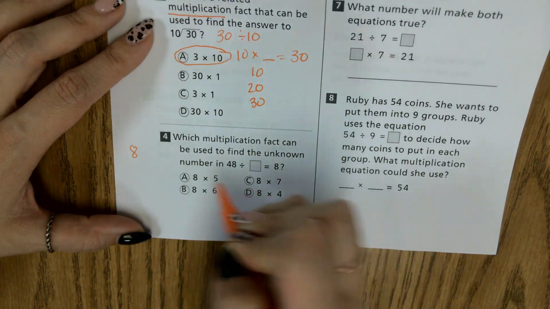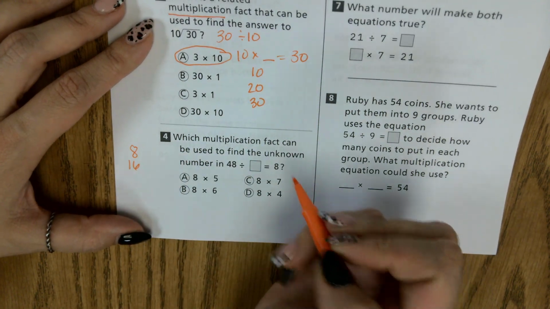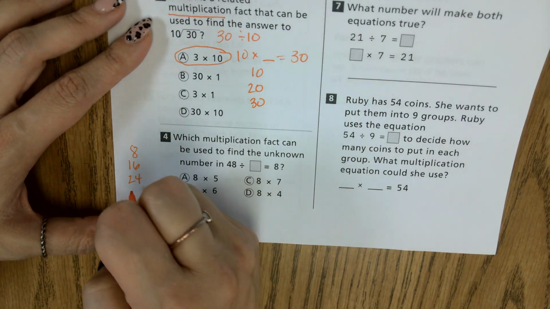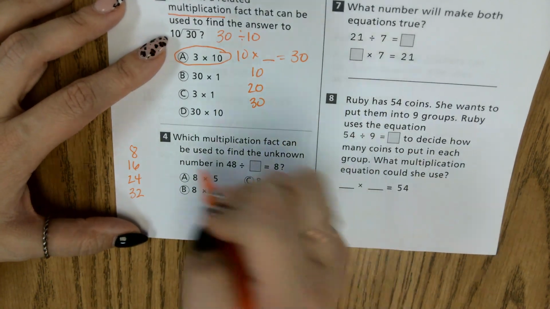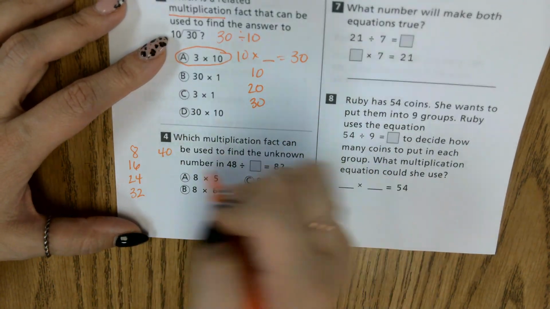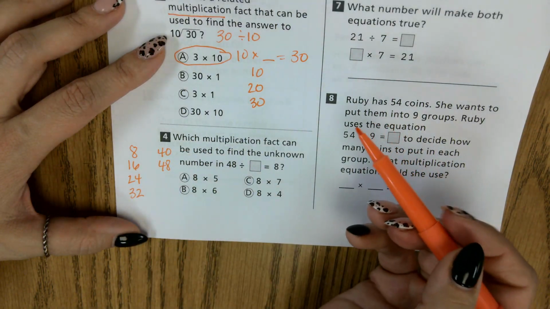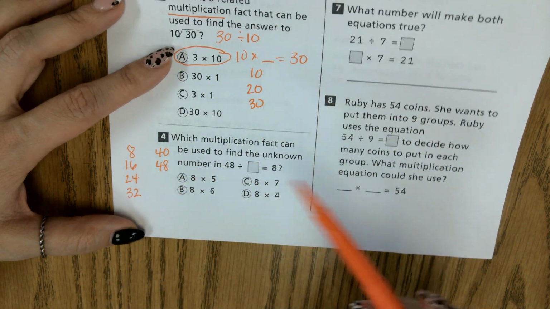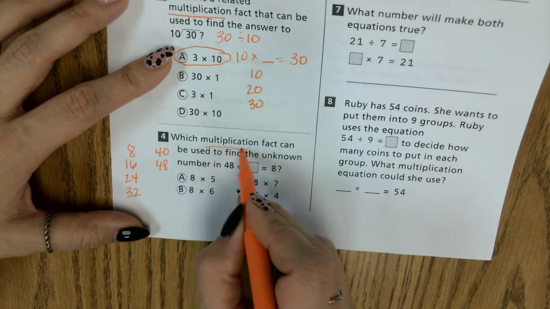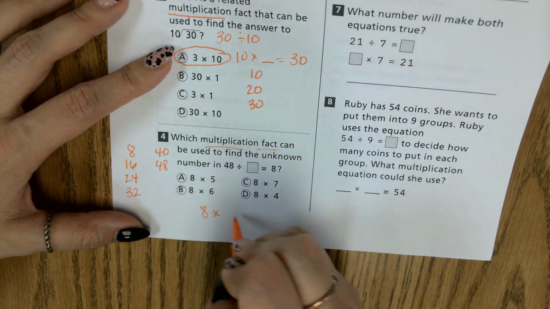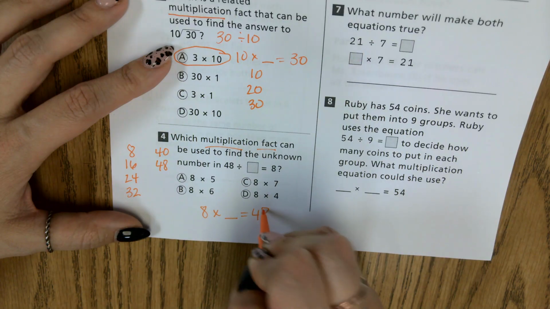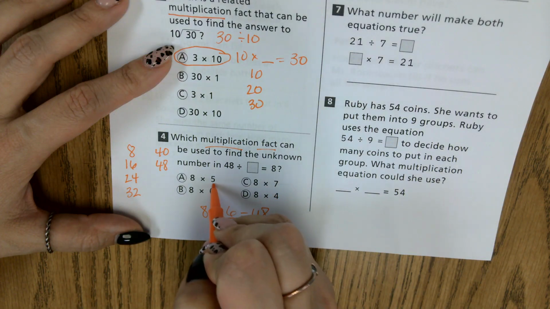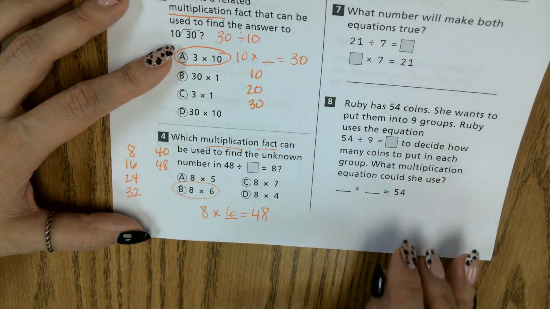So 8, 16, and our next one is 24, 32, 40, and 48. So let's count how many times. 1, 2, 3, 4, 5, 6. So a related multiplication fact would be 8 times blank equals 48. And we came up with 6. So our answer is B, 8 times 6.